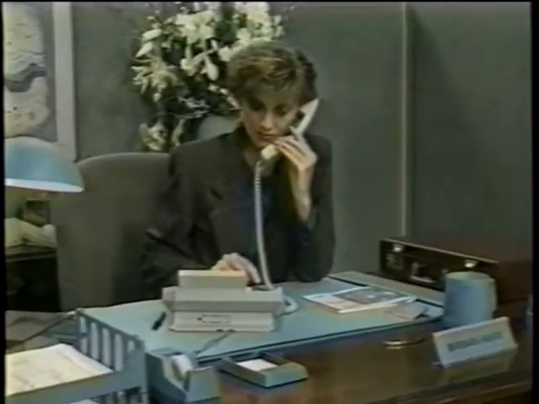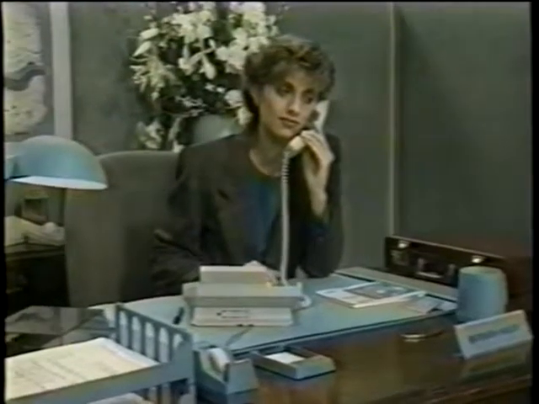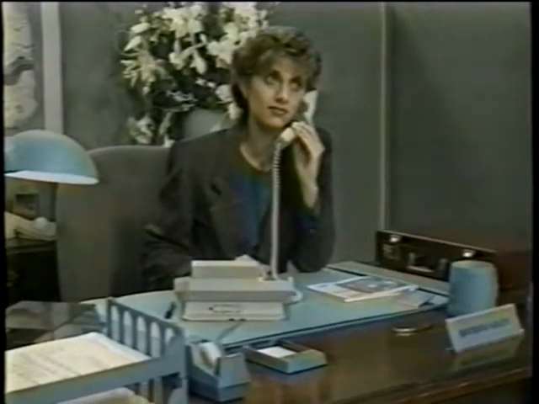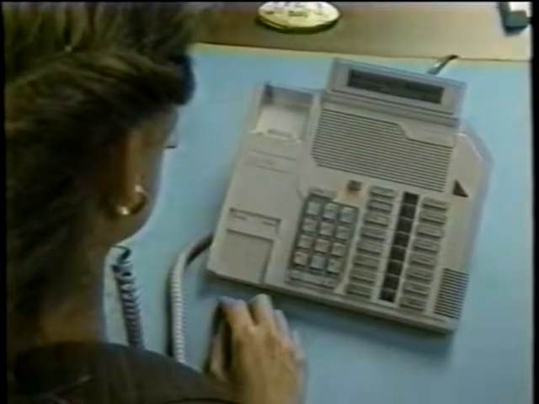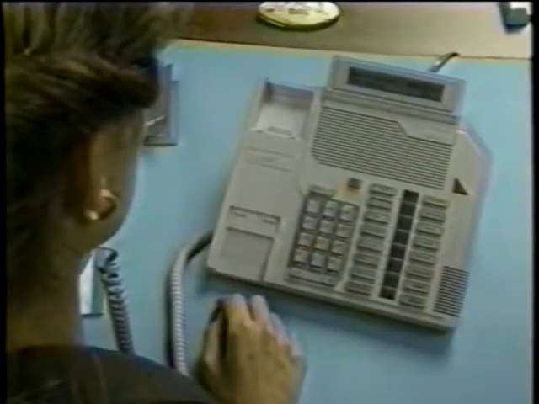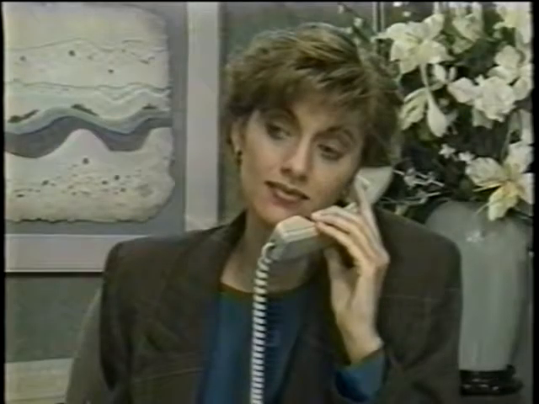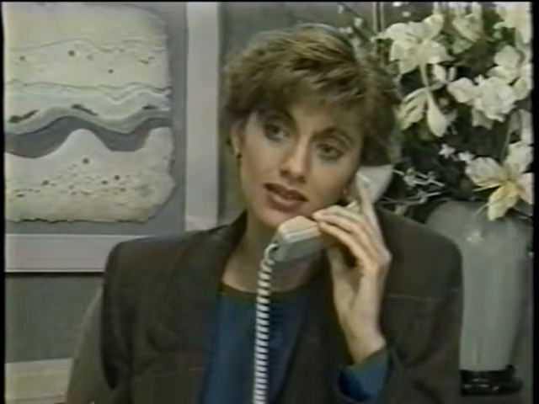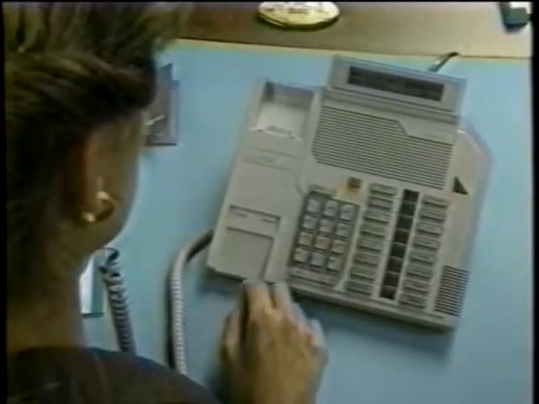Your message has been tagged for timed delivery, October 19th at 8 a.m. And when you enter 79 to send your message, Meridian Mail will confirm your request again. Message sent. Your message will be delivered October 19th at 8 a.m.